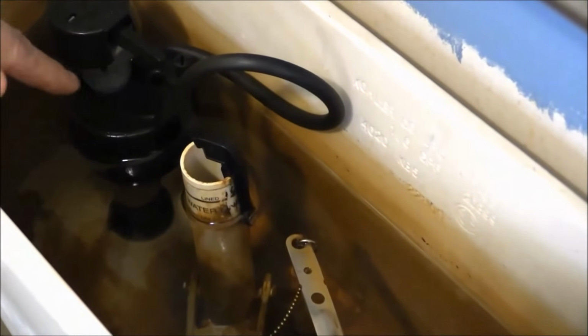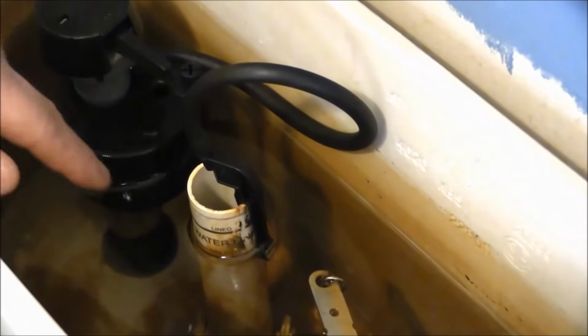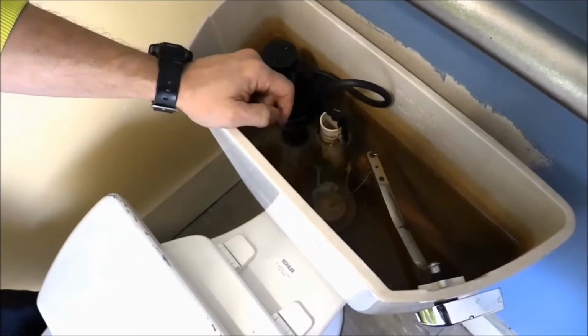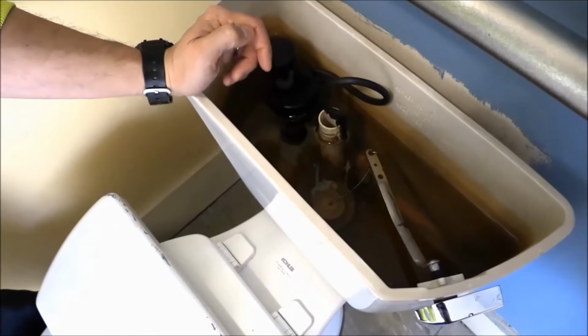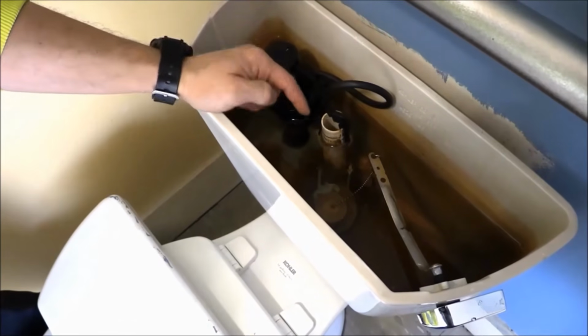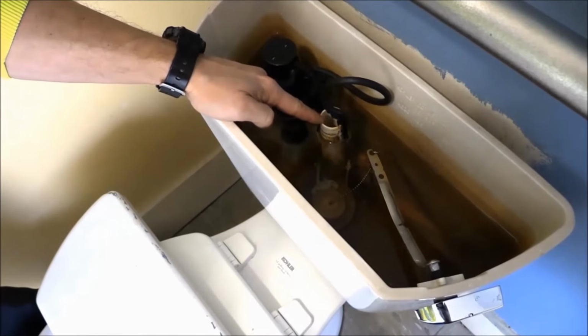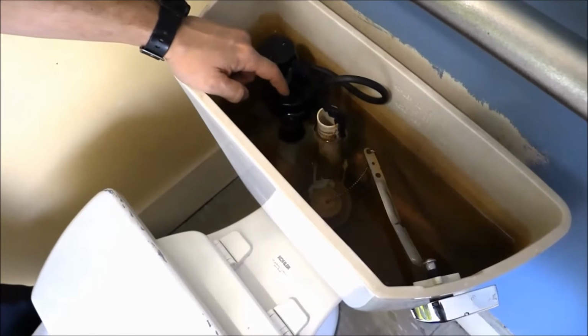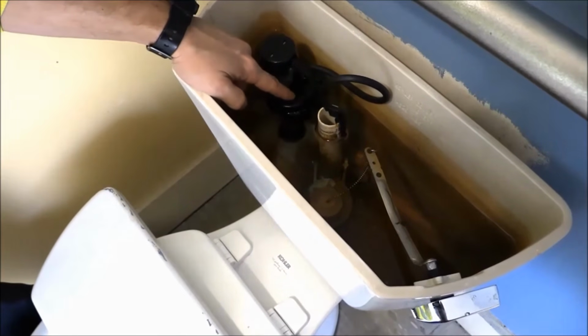Okay, the fill valve has stopped. The water level is below the overflow tube. That is step 1 to see if you have a toilet leak. There is no water going into the overflow tube. I am going to make water go into the overflow tube so you can see what it looks like.